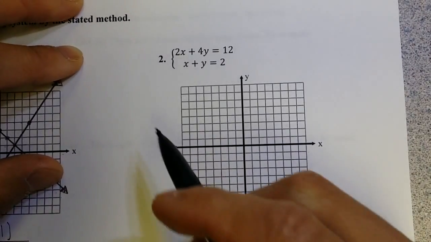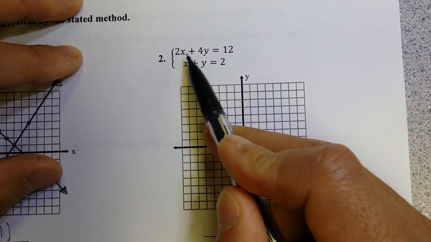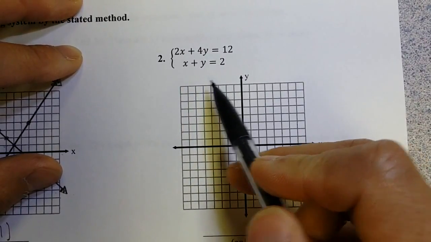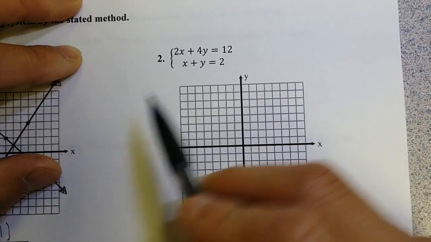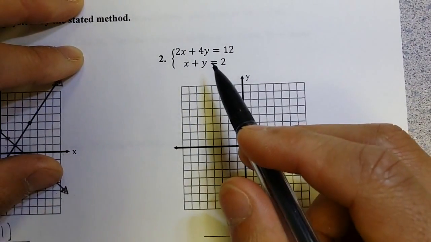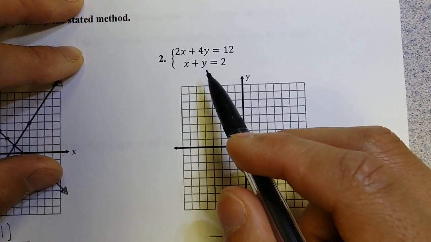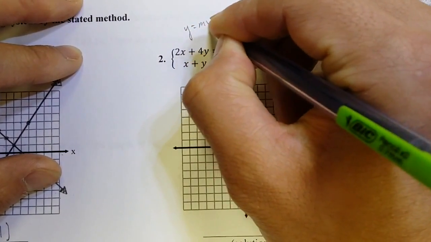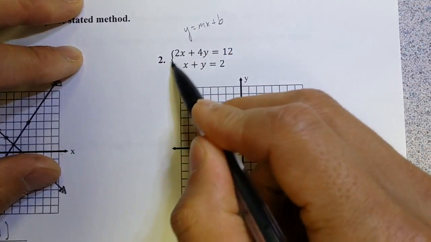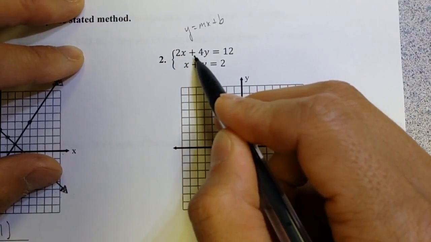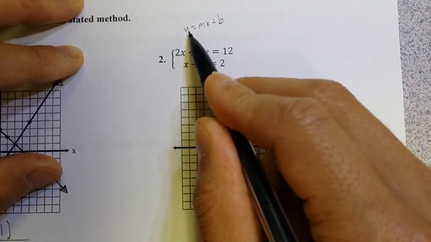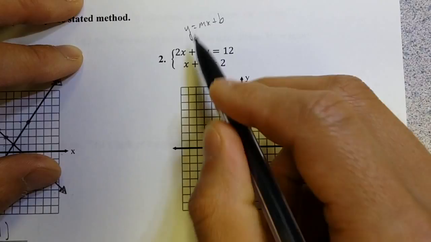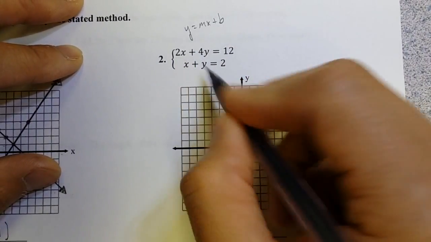Now, here, number 2, it gives you 2x plus 4y equals 12, and x plus y equals 2. Now, these two equations are not in the slope-intercept form, what I mean by that is y equals mx plus b. You see how this is 2x plus 4y equals 12? Our y we want is on the left side of the equal sign and by itself. So how do you get y by itself?